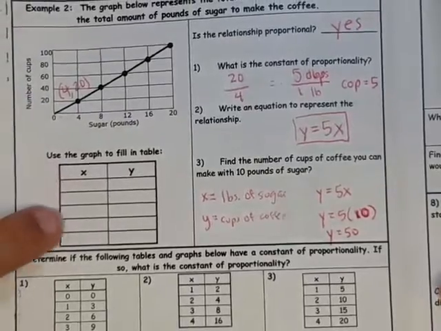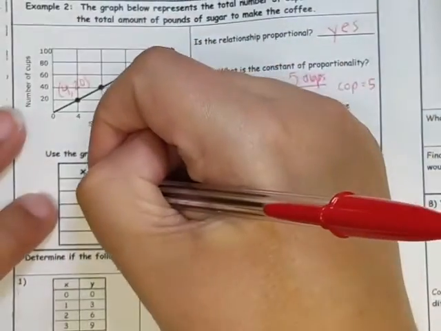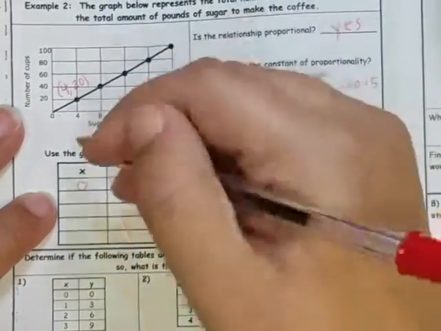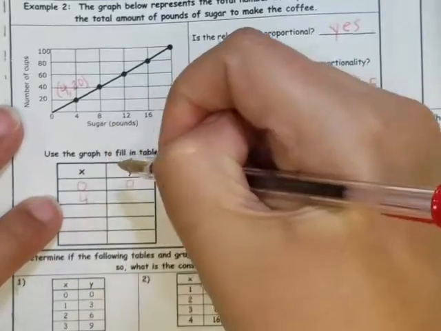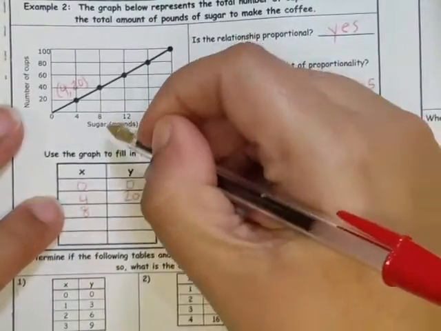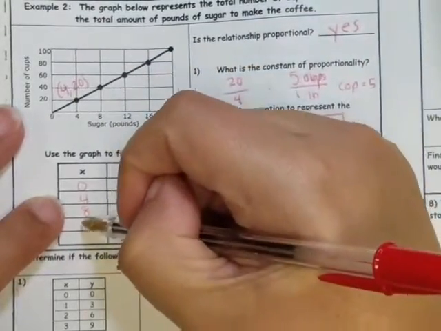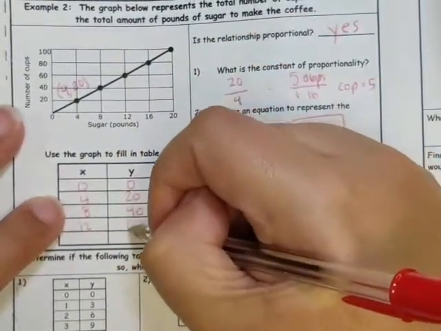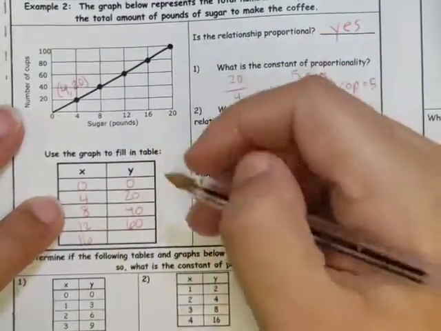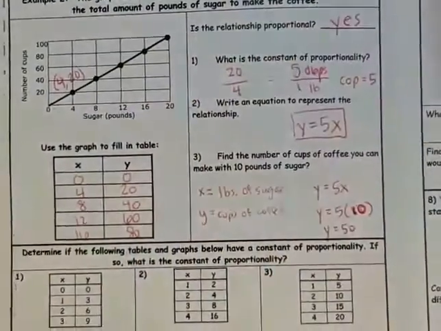I did forget to fill in this table with you guys, so let's go ahead and fill it in based on what we're given here. At 0 pounds of sugar, we have 0 cups of coffee. At 4 pounds of sugar, we have 20 cups of coffee. At 8 pounds of sugar, we have 40 cups of coffee. At 12 pounds of sugar, we have 60 cups of coffee. And then at 16, we have 80. And if you can't fit all the points, it's okay.